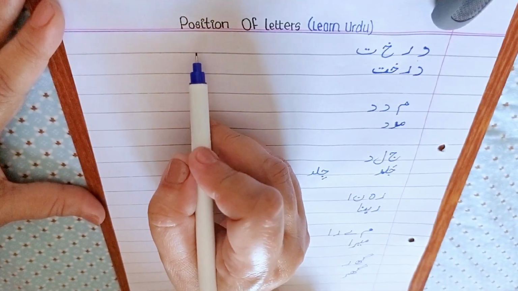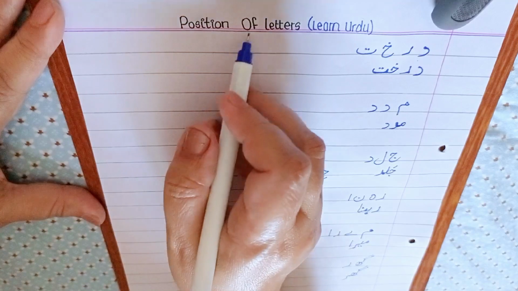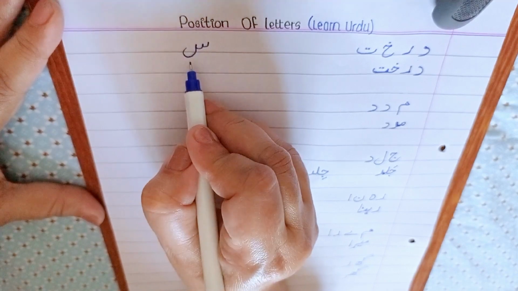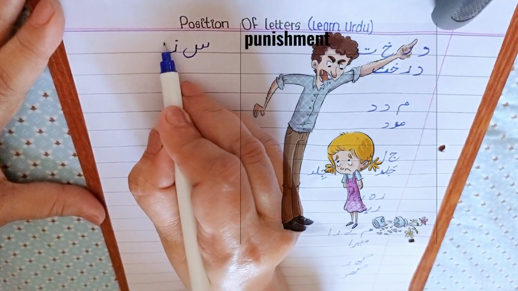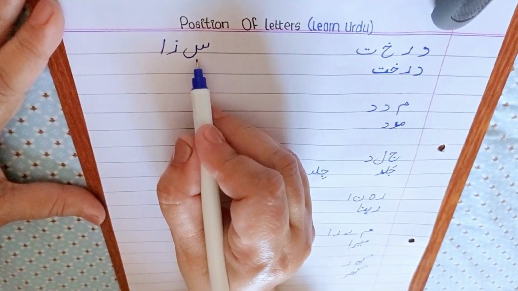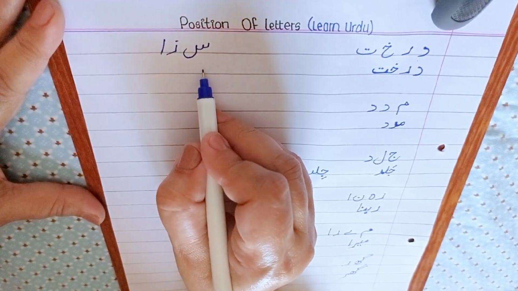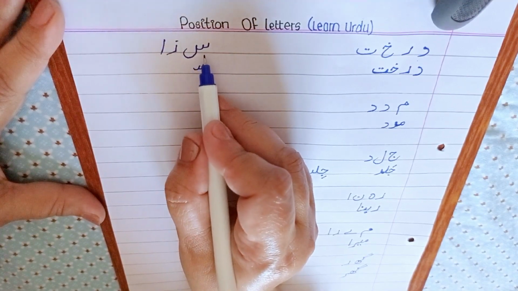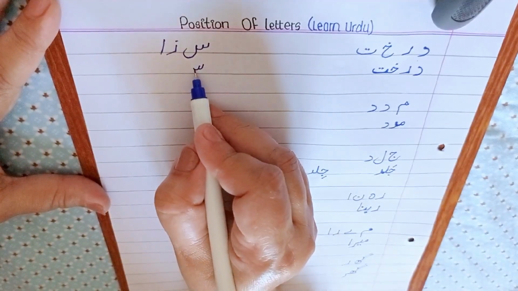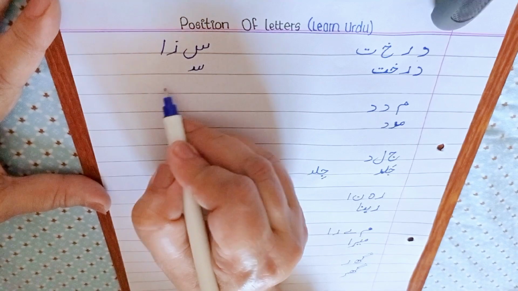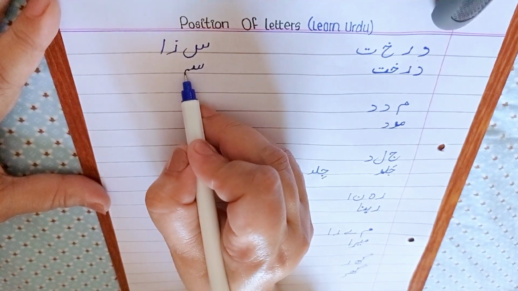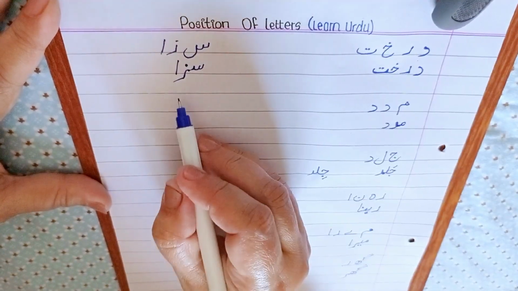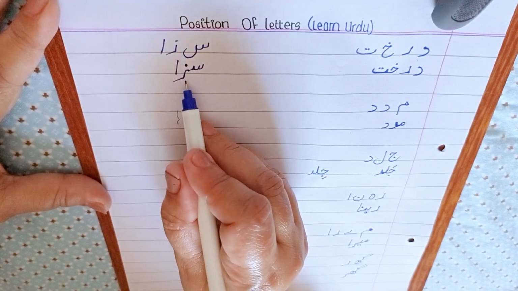Now our pairs are started. Pair is seen and sheen. So when seen comes as the first letter, a word is saza. Saza means punishment. When seen is the first letter, it will always be written in short form, okay, and in connected form. Because seen is a connector, it means that after this we can connect any letter. So this is a short form of seen up till here, and then we will connect ze with this. Ze and then alif. After ze we will not connect alif because ze again is non-connector.